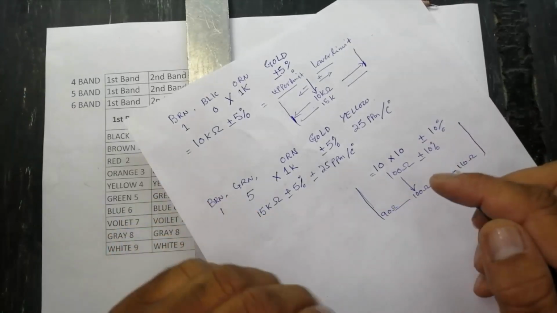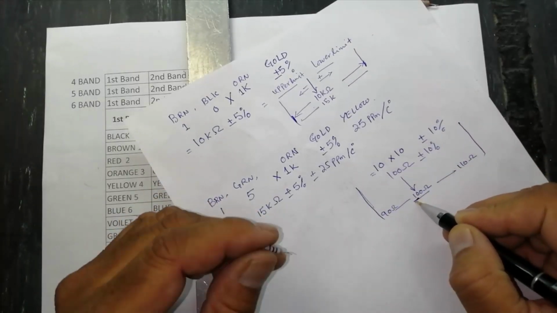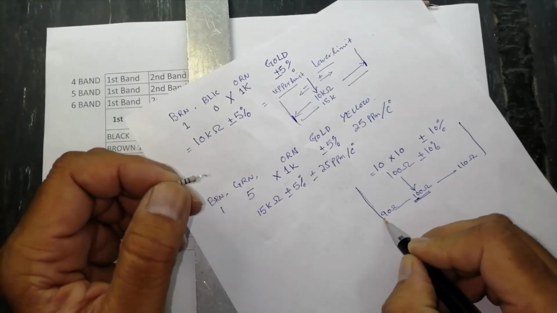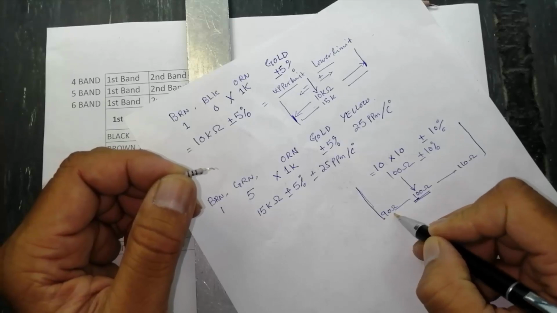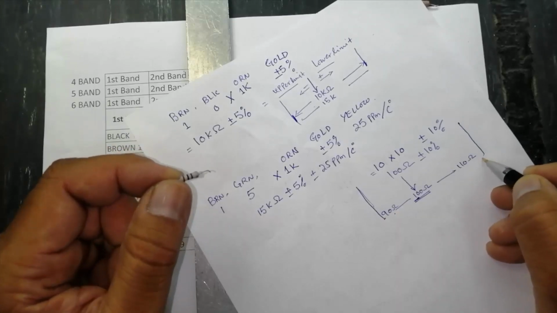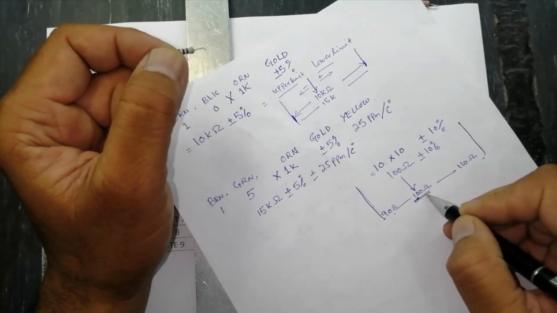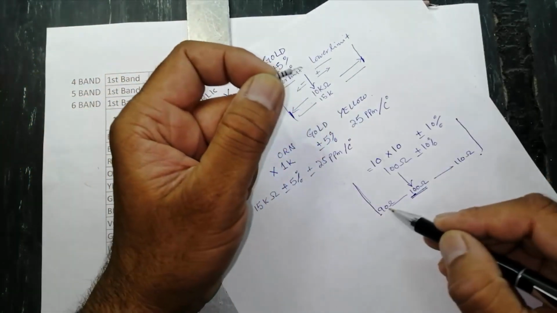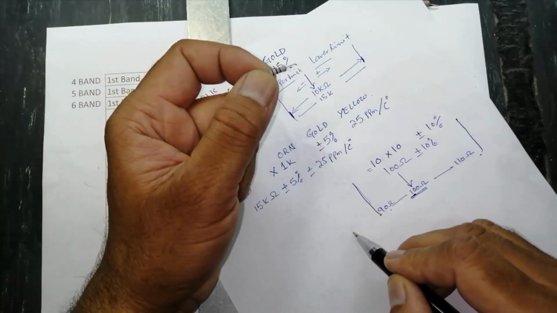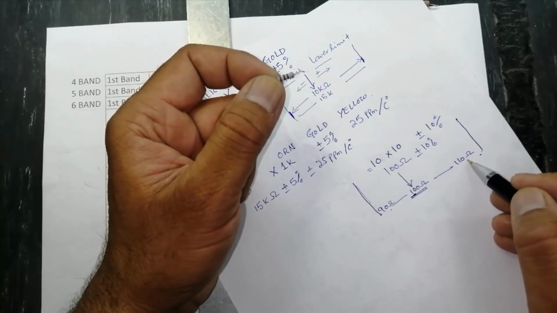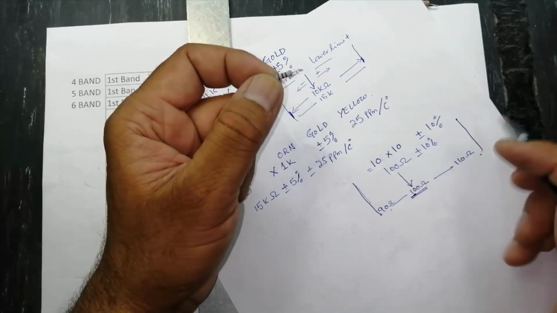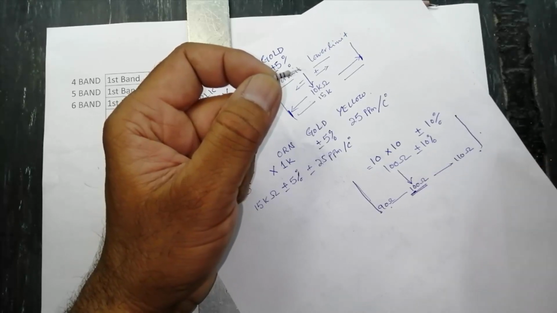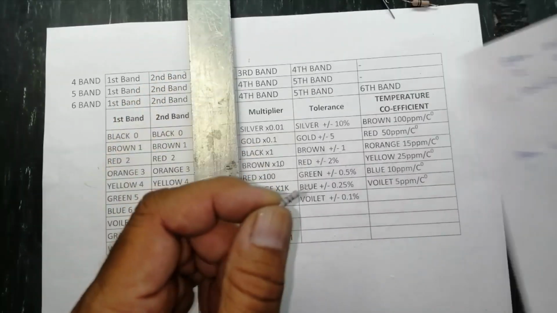If our multimeter reads a resistance of 100 ohm, that's nice. If it reads 90 ohm, that is acceptable. If it reads 110 ohm, that is acceptable because it is within the tolerance. If it reads 85 ohm, that's not good. If it reads 120 ohms, that means it is not good. If it reads between these limits, that's nice.